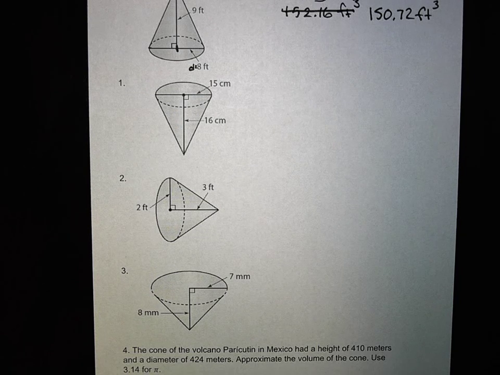Don't forget your unit of measurement. V equals 1/3 pi r squared h. So V equals 1/3 pi, r squared, and then the height, which is 16. The diameter is 15, so the radius is 7.5, squared.